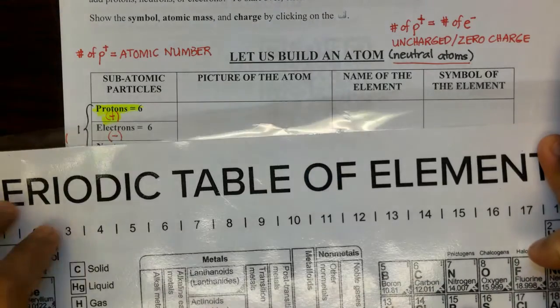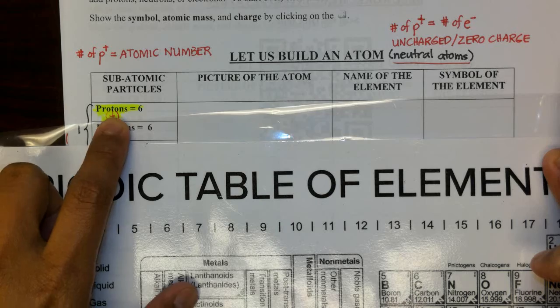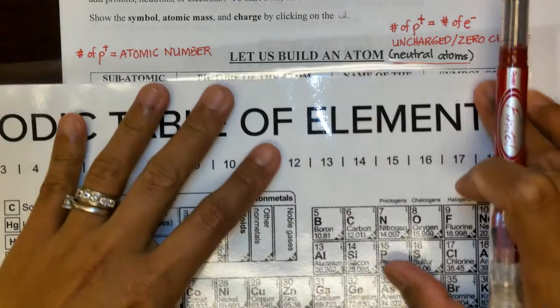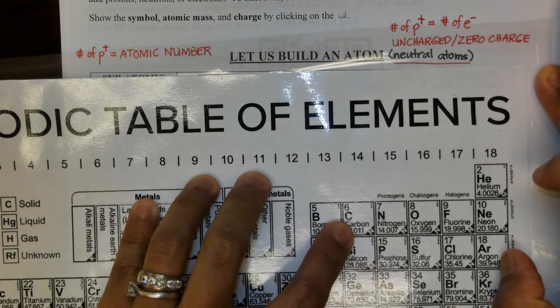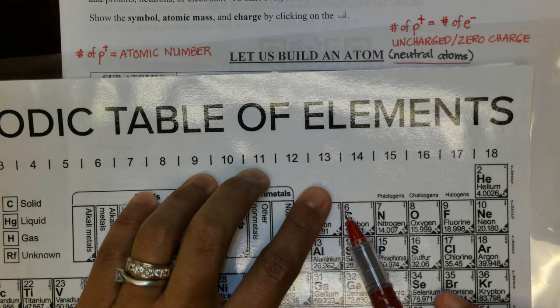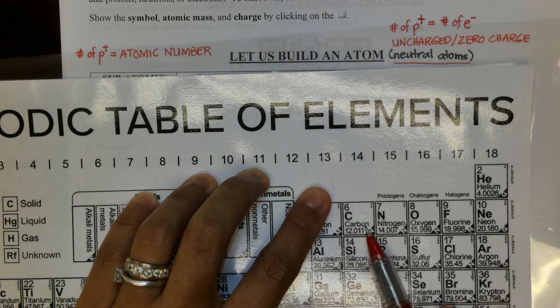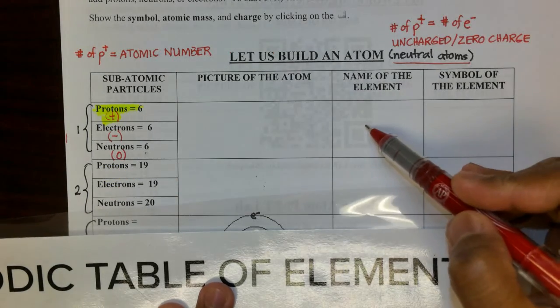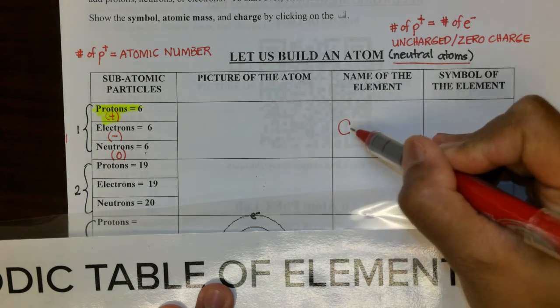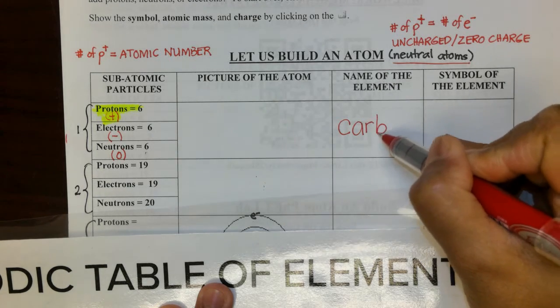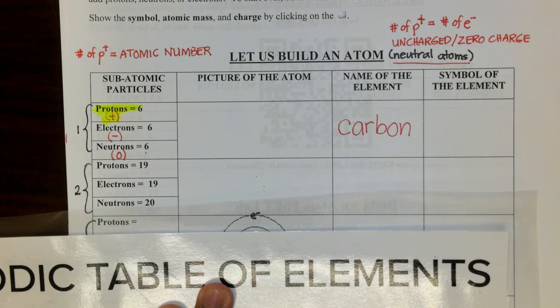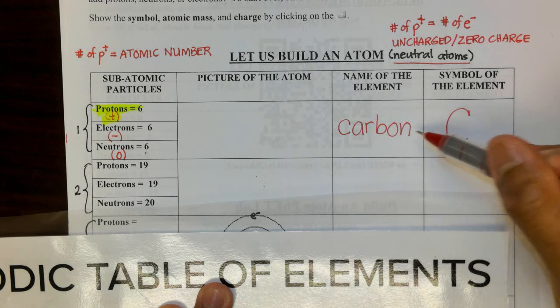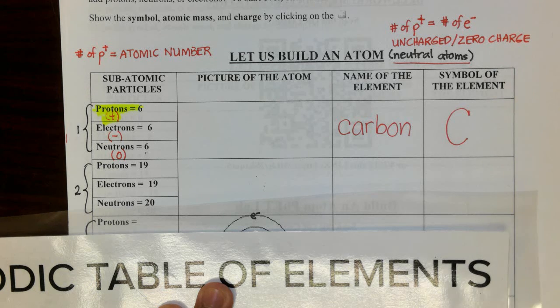So my first given has 6 protons, so atomic number 6. I look for element 6, I find it, so there's a 6 there, and I see that the name is carbon and the symbol is C, so I am going to write that down here. Name of the element is carbon, and the symbol of the element is capital letter C. And that is how I found out what my element is.